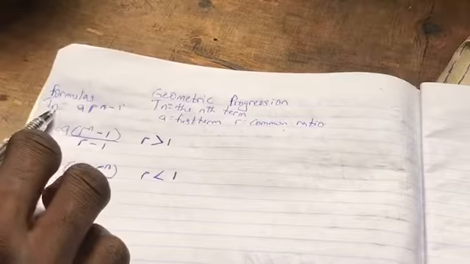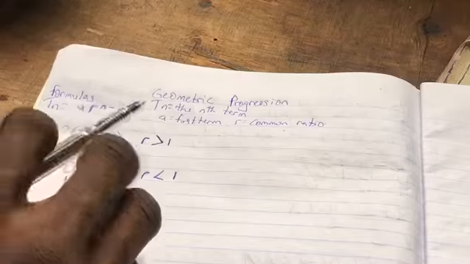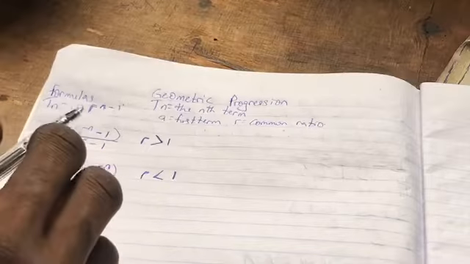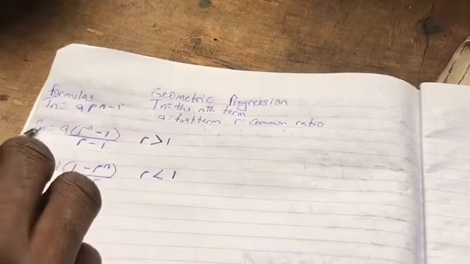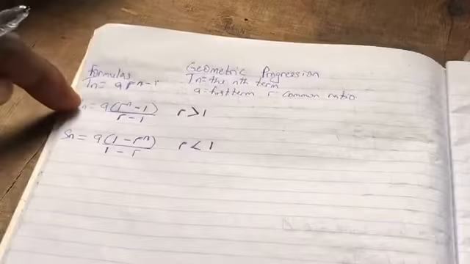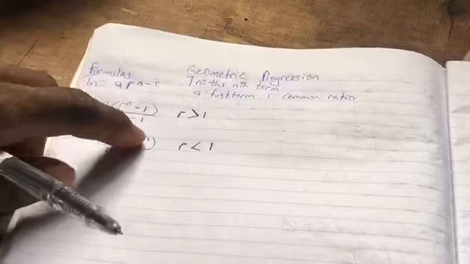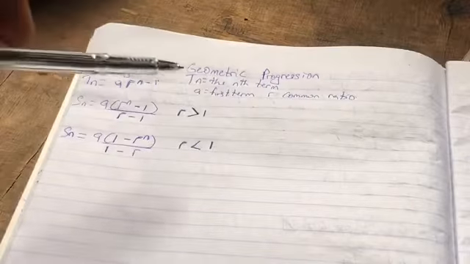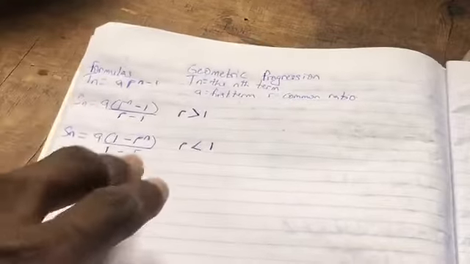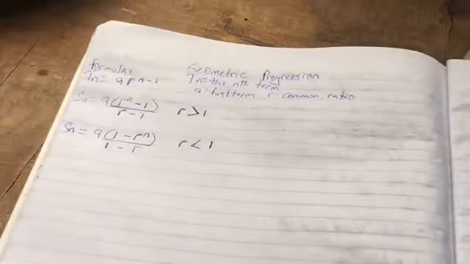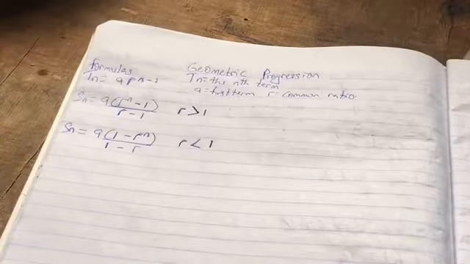Then these are the formulas. Tn equals A r raised to power n minus 1, which is used to look for the nth term of a GP. While this Sn is called the sum of the terms, the sum of the nth term of a geometric progression. This formula will be used if r is greater than 1, and the other formula will be used if your common ratio is less than 1. So these are the formulas that you need to know in geometric progression.